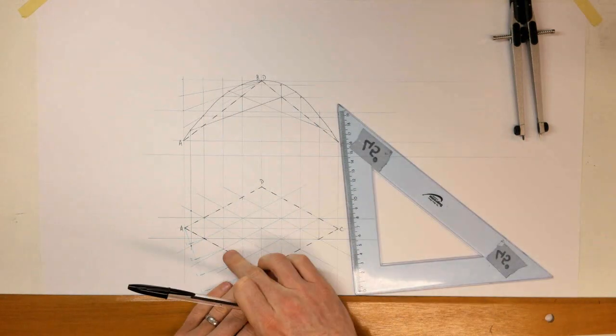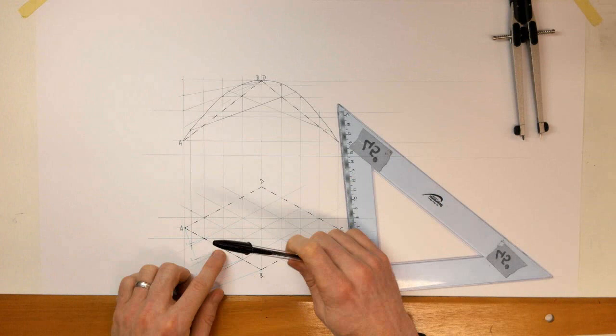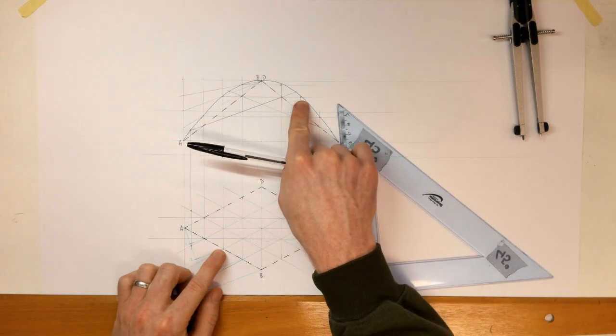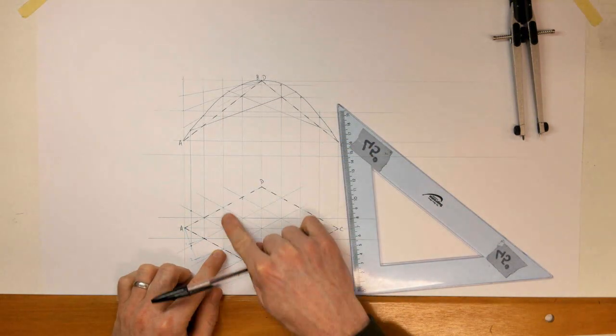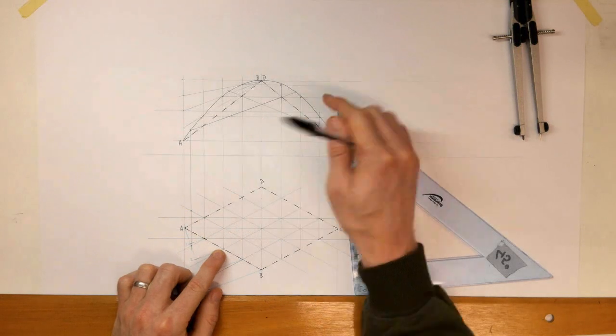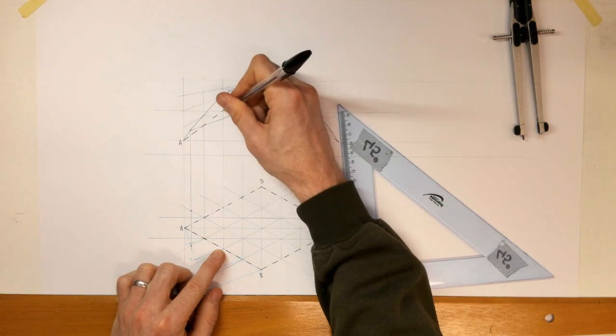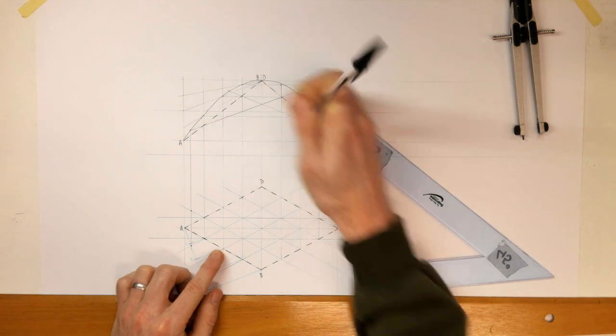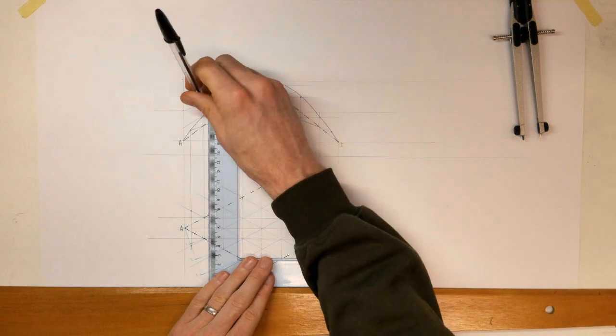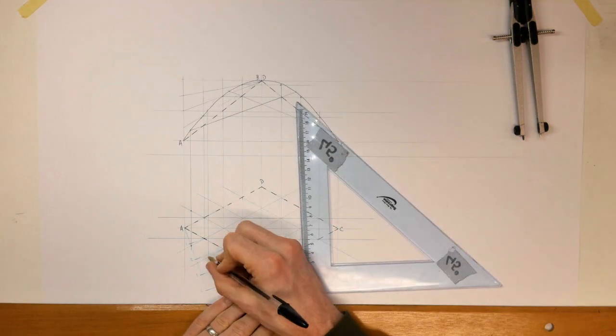And line 2, 2. Where is my line 2, 2? There it is. There's a point. There's a point, so let's project those down on that straight line element.